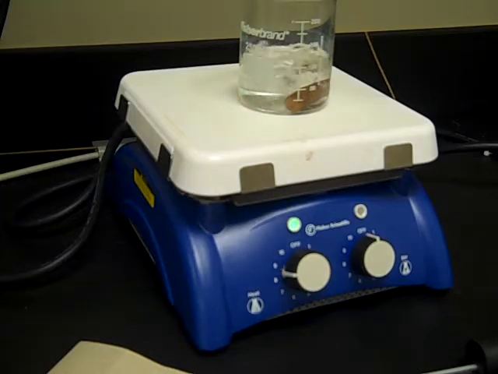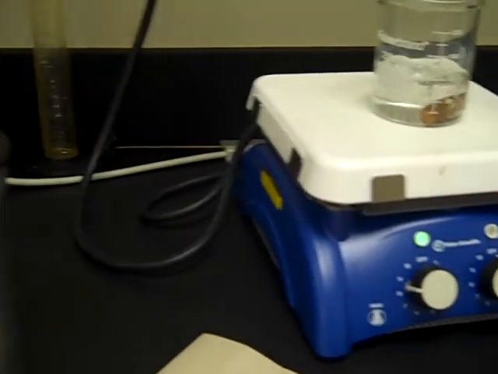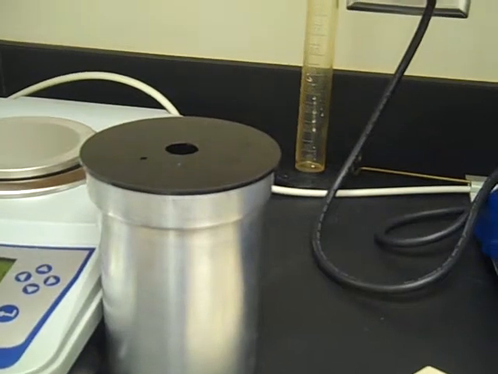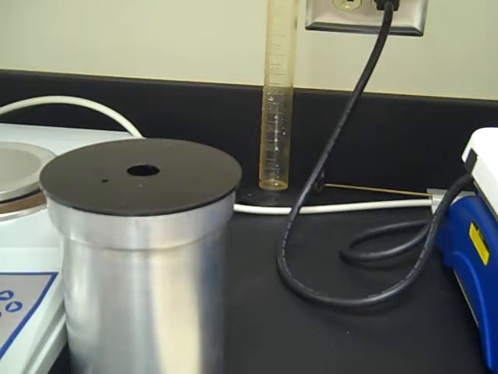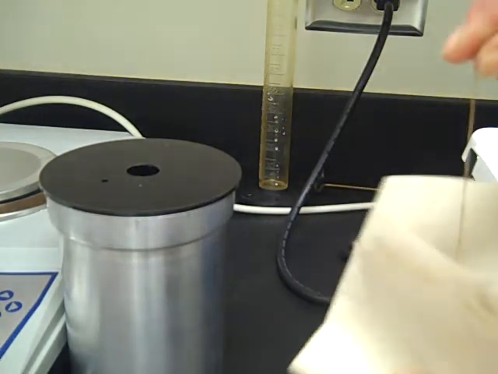Now we're going to transfer the metal into the calorimeter. We're going to blow dry the metal so it doesn't have any water droplets.